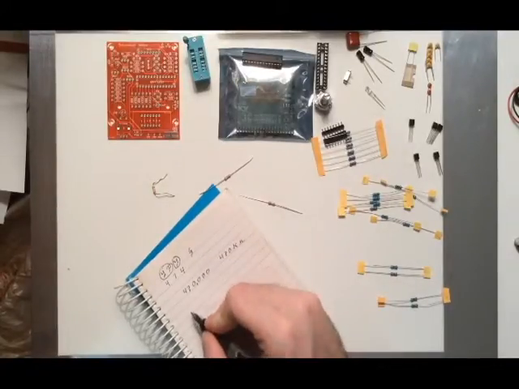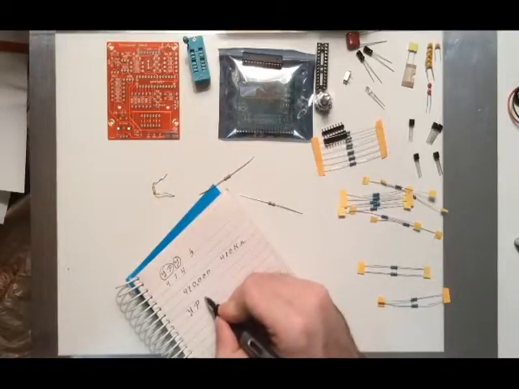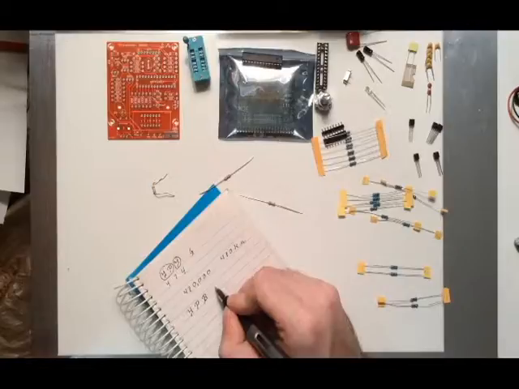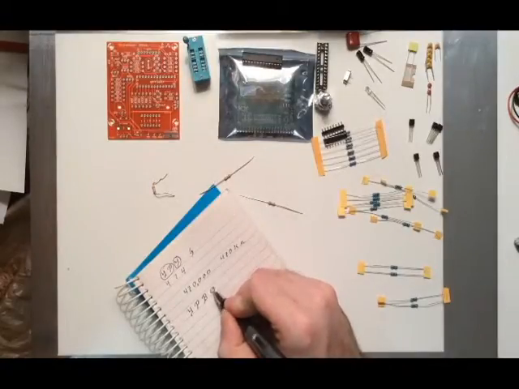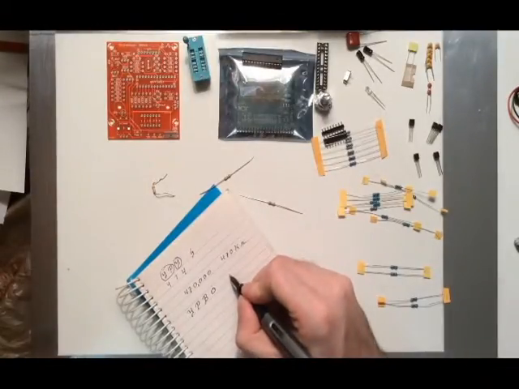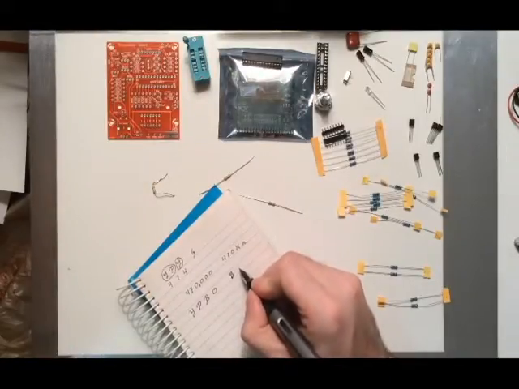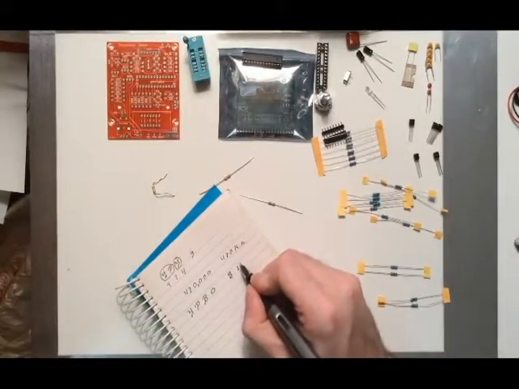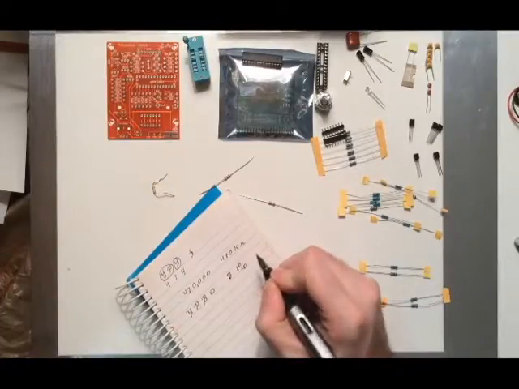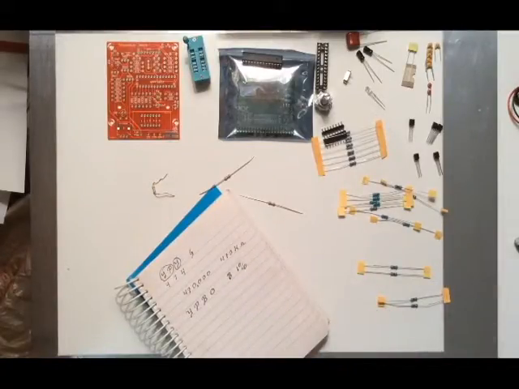So this one with 5 color bands has yellow, purple, black, orange, and then the brown color band, which in this case actually means it's 1% tolerance.